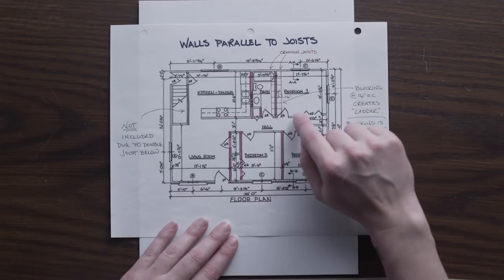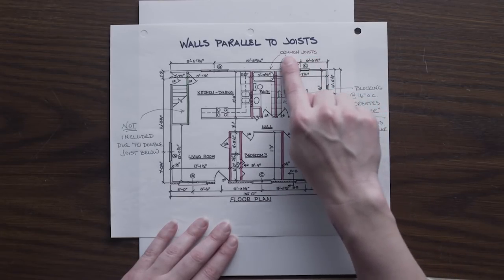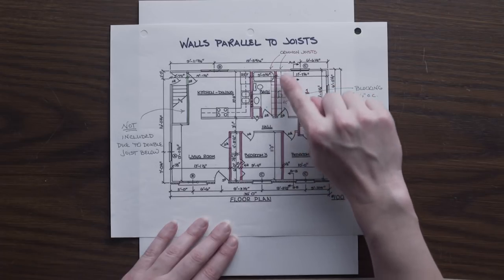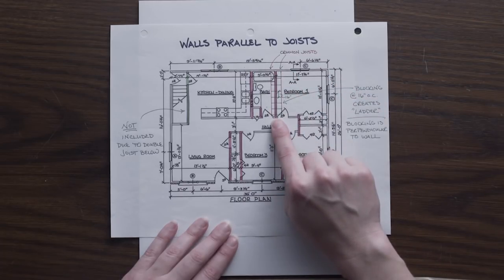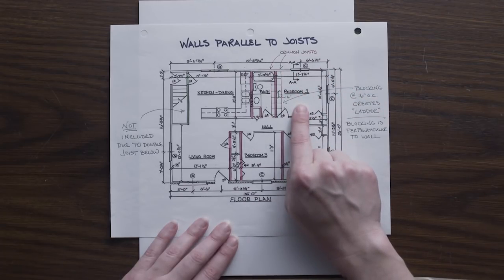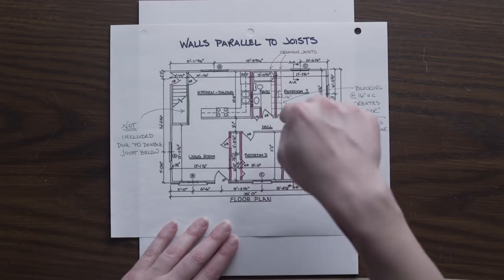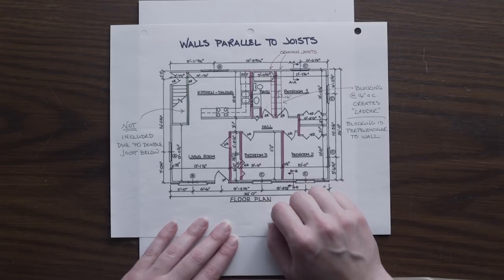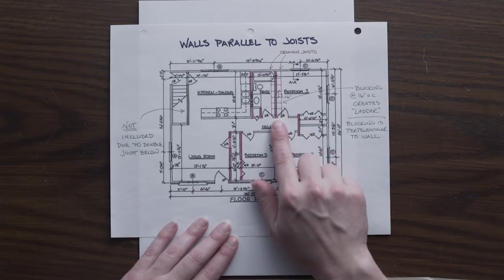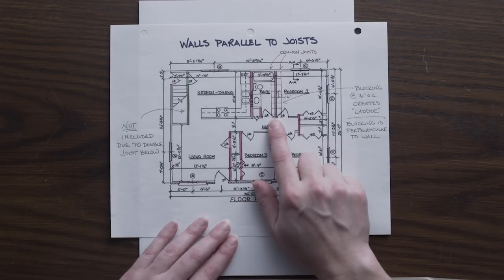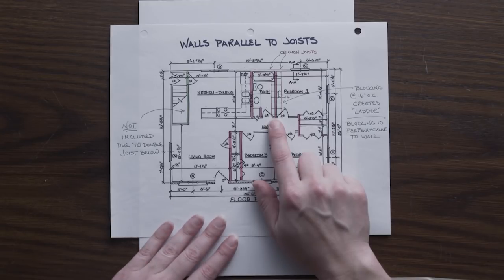blocking where needed. For example, if we have these common joists that happen to run on either side of this wall that divides the bathroom and bedroom, if we didn't have a joist underneath that sheathing, when we nailed down through the bottom plate, we would just nail into the 3/4 inch sheathing that is the floor system and not into something more structurally sound. So even though it's not load bearing, we want to make sure that it is strong and will stand up against any forces that might act on it.